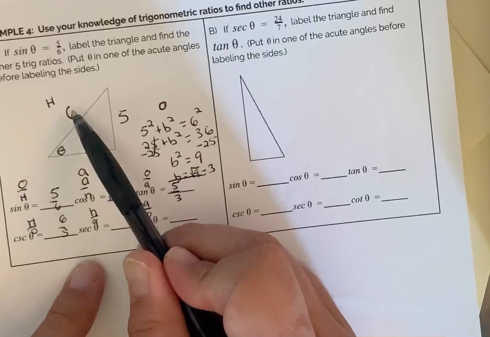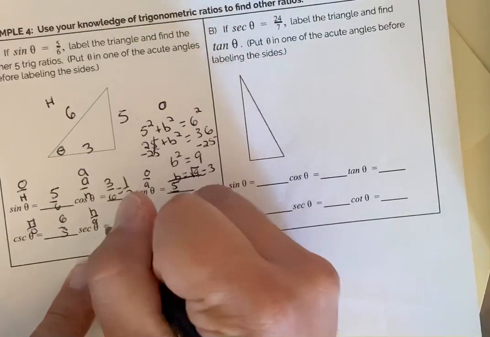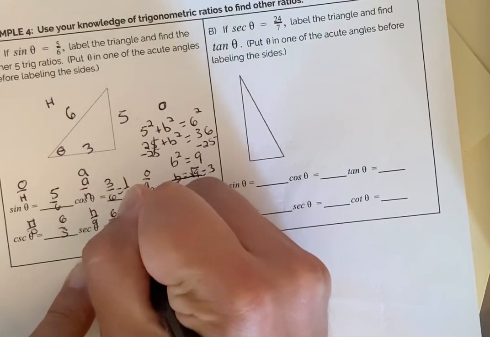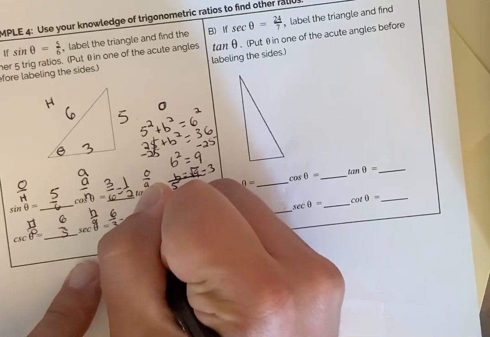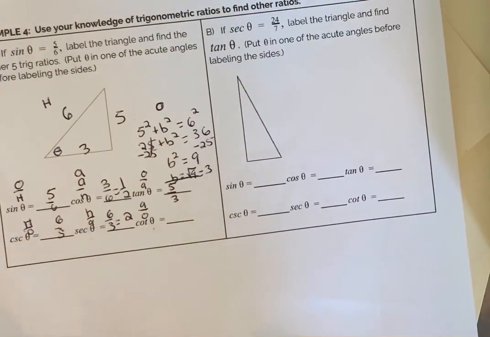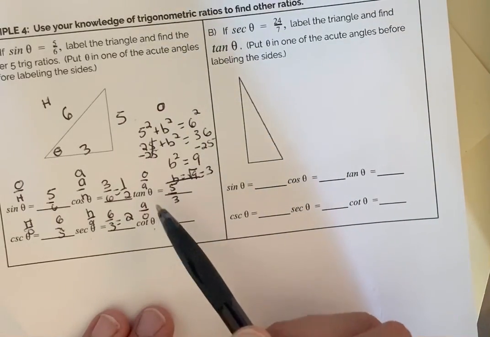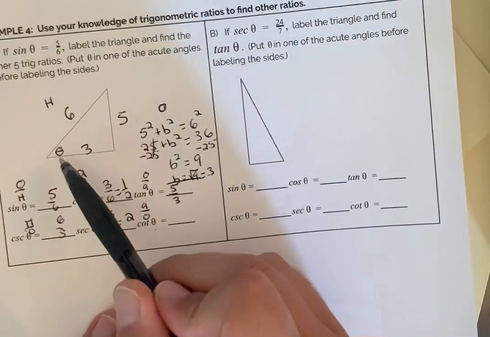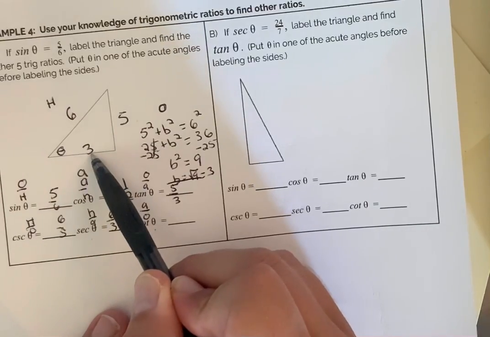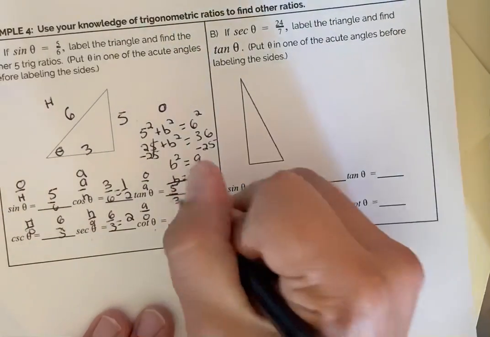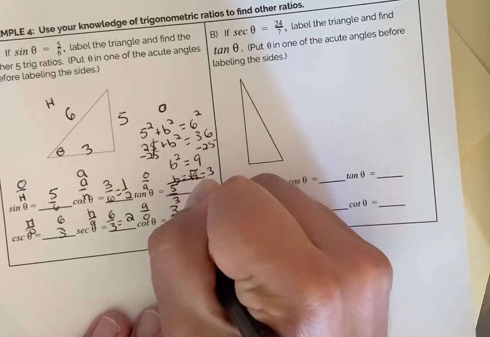So I'm looking at here, we have 6 and then over 3, which 6 over 3 reduces to 2 over 1, or just 2. And then for cotangent, cotangent is adjacent over opposite. So in looking at this, the adjacent is 3 and the opposite is 5. So it'd be 3 over 5.